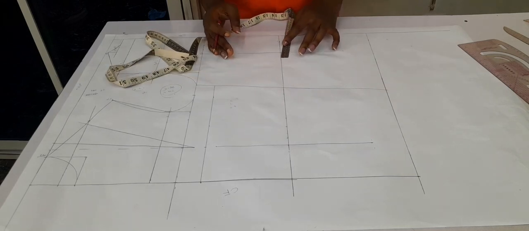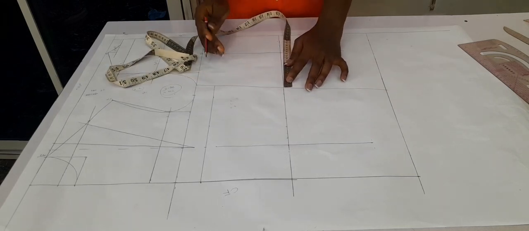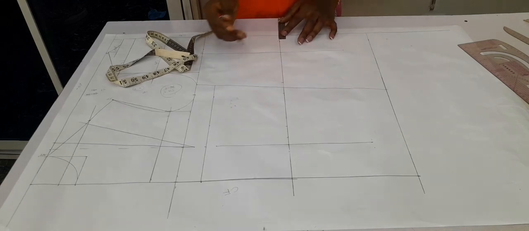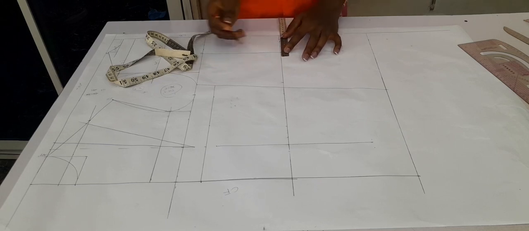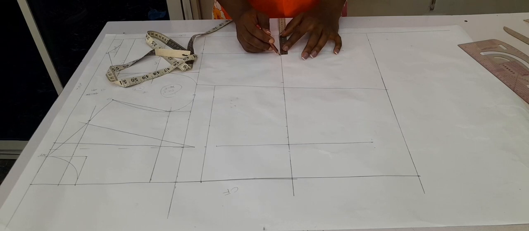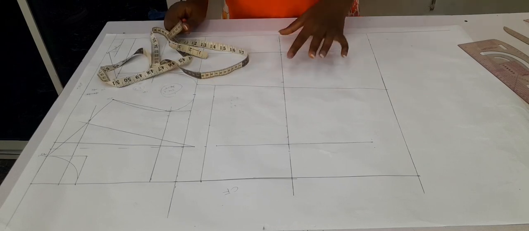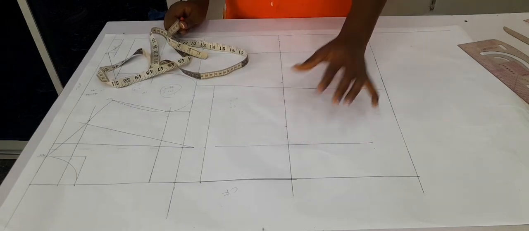We are distributing 6 here. We'll have 2 here. We'll have 2 here. So we are left with 2. We have 1 here and 1 here. So this is 6 and this is 7.